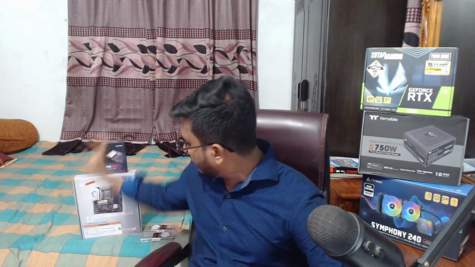Okay, so now let's come to the next component, which is the motherboard of the system. You can see this is the motherboard I'm using. The brand is MSI and the model is the B760M Gaming Plus Wi-Fi motherboard. This motherboard supports 14th generation, 13th generation, and 12th generation Intel Core, Pentium, and Celeron processors. Let's see the description of this motherboard.